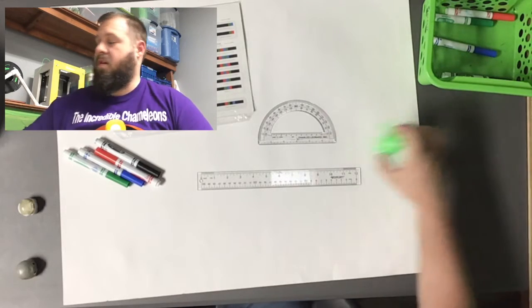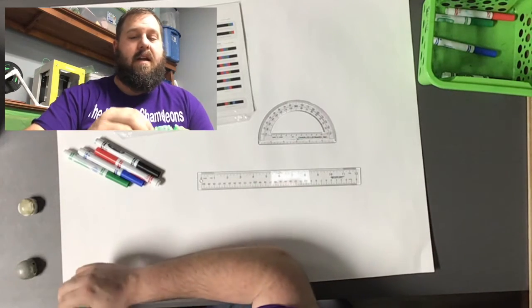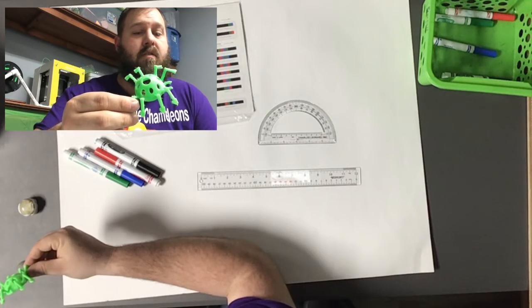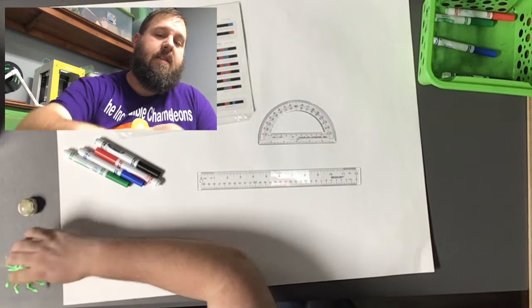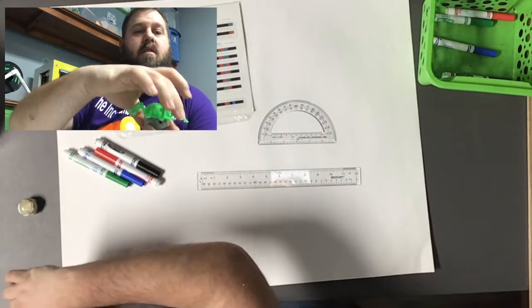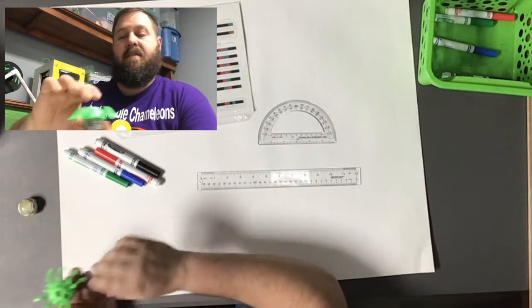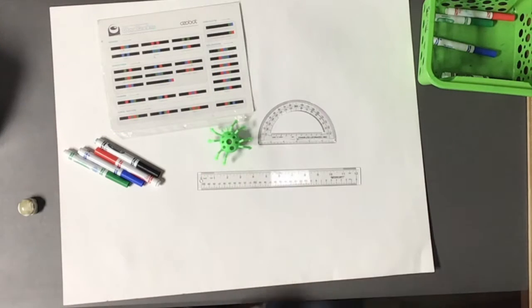And then my creation off Tinkercad is Ozospider, and it sits on top of your Ozobot and it acts as a character when walking around on your spiderweb.